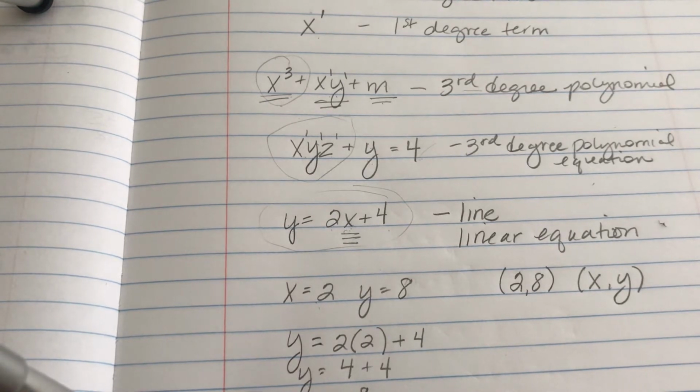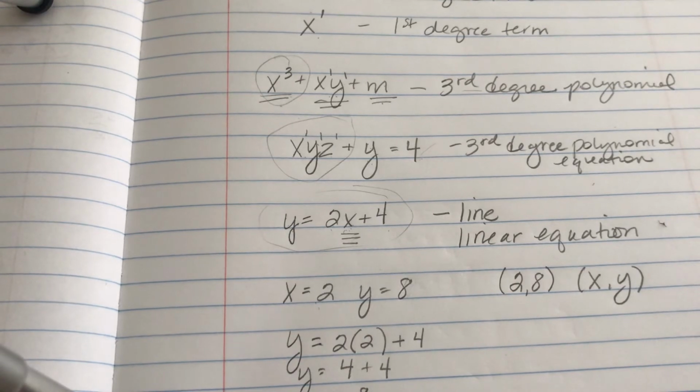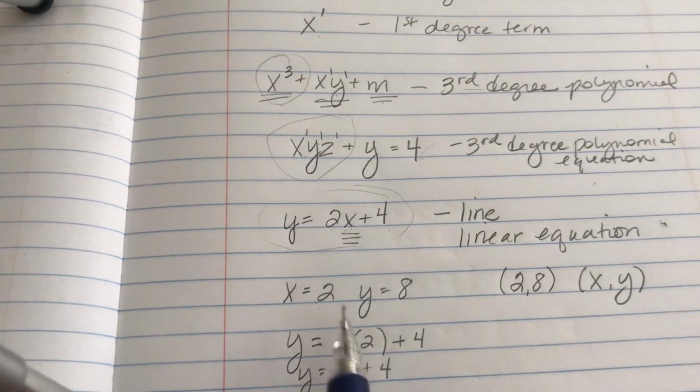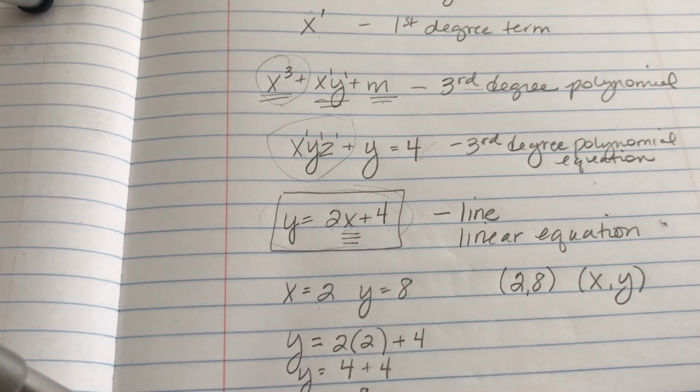Looking on in the next part, that's what they wanted you to review for polynomials. And then we're going to talk a little bit more about ordered pairs. So when we're given the equation y equals 2x plus 4, when we let x equal 2, we found that y was 8. This makes an ordered pair.